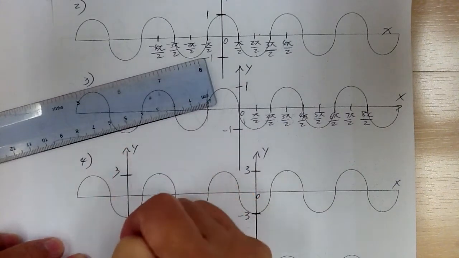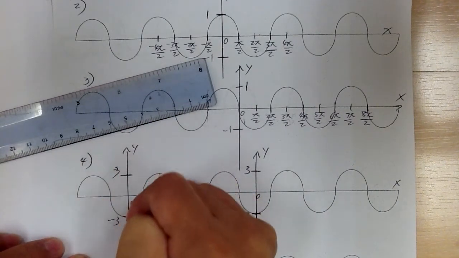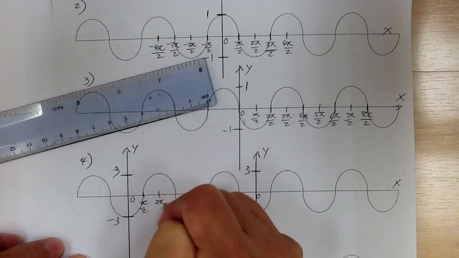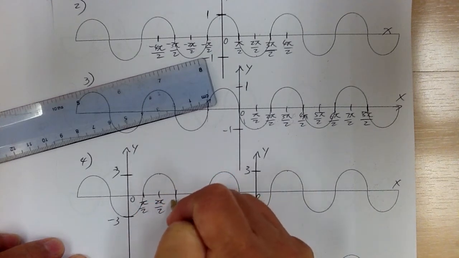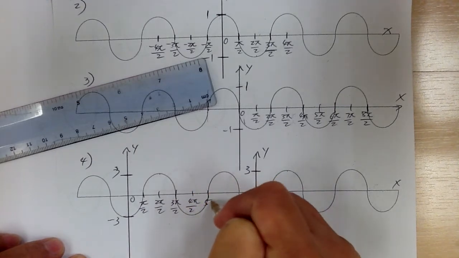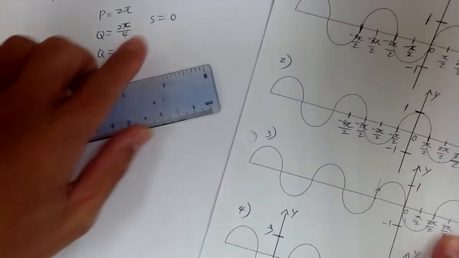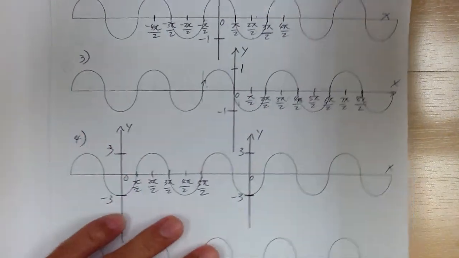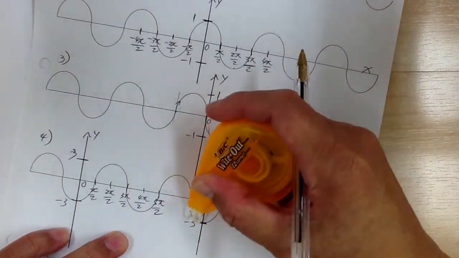So you got 3, negative 3. So you got 0, pi over 2, 2 pi over 2, 3 pi over 2, 4 pi over 2, 5 pi over 2, and you want to keep going until you reach 4 pi. 4 pi, so that means you have to get rid of these.